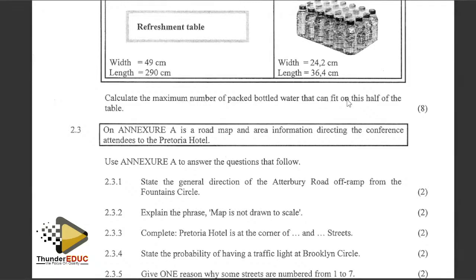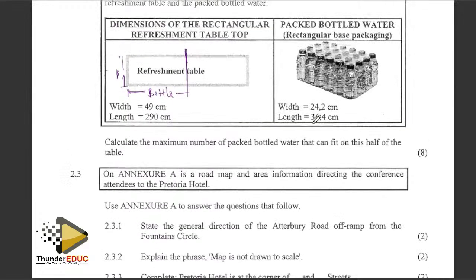We want to find out how many will fit here and how many will fit on this other side. We shall look for how many will fit on the long side, lengthwise, but remember the length is divided into 2. So we need to first do this.